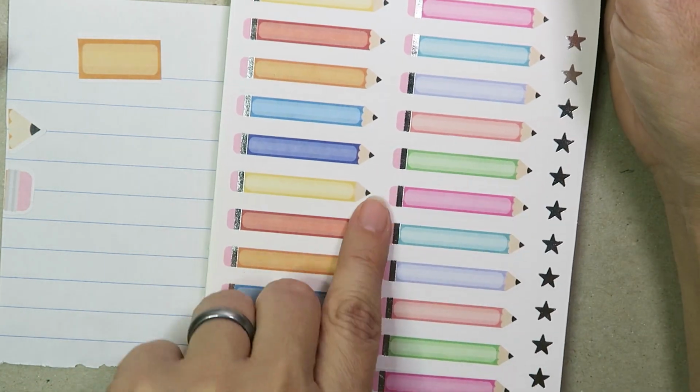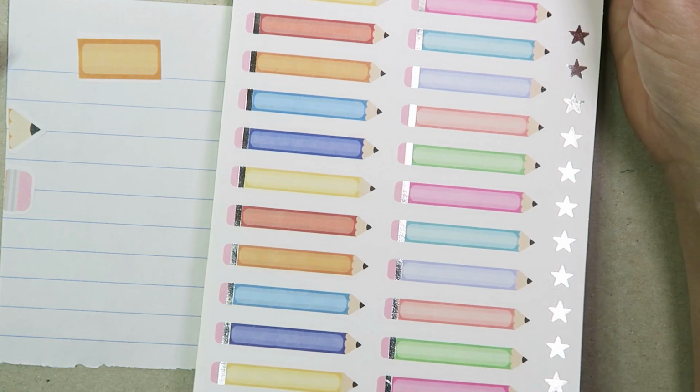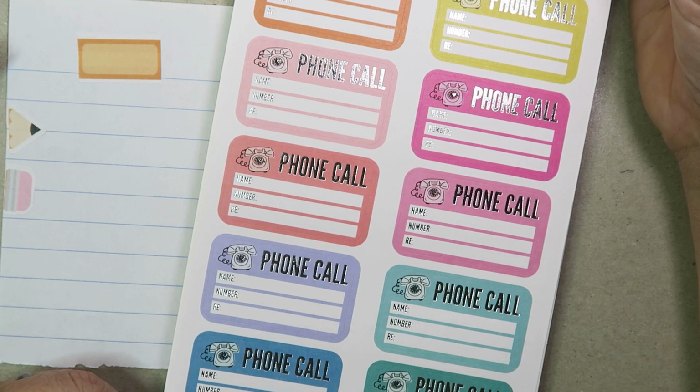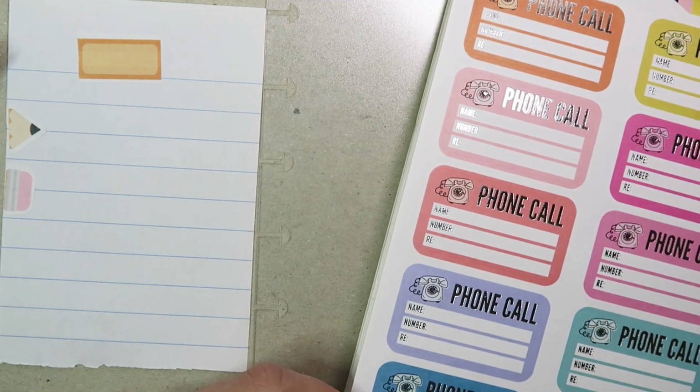Same. Use these as top of your header boxes. Same thing. I don't know about you, but who does phone calls anymore? But think outside the box. You can use these as is. So how could we use these otherwise?